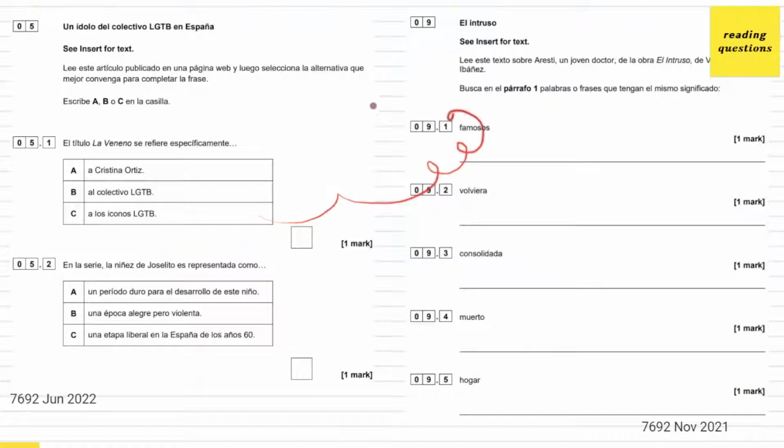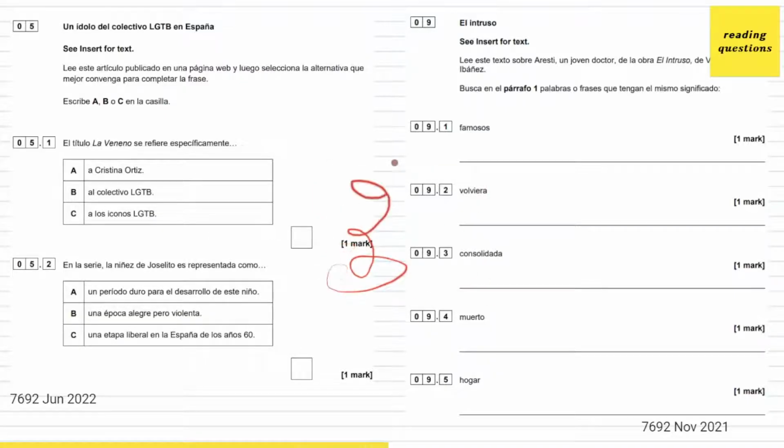With the reading questions, there is again a wide variety of the format of the question. You are always given a separate insert that has some of the longer reading texts printed onto it. Like with listening, there's multiple choice questions and short answer questions. And there's 2 specific questions that AQA likes.